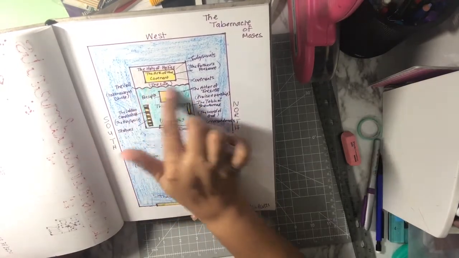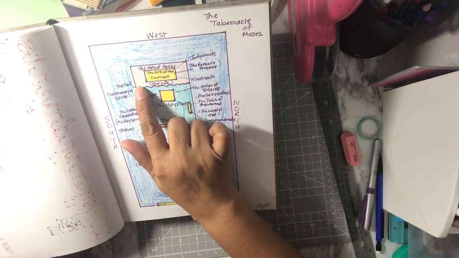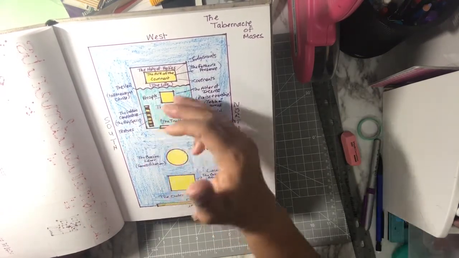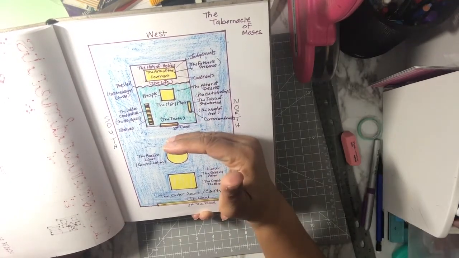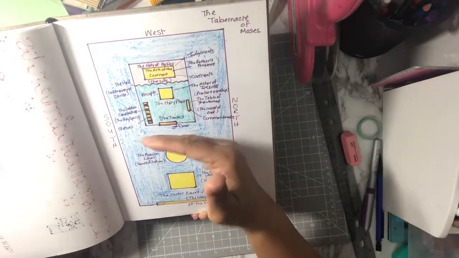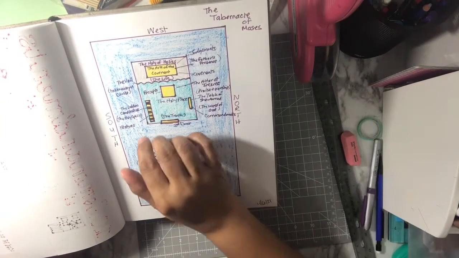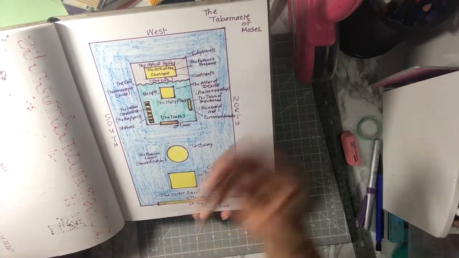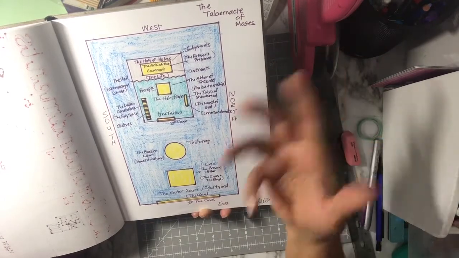Then we get into this veil, and we know that when Jesus went on the cross, this veil was ripped. The veil was a barrier between man and God, so we had to have the priest to stand in our stead. But when all that happened at the cross, this was ripped. So God is saying, now you have direct access to me. You don't have to go through a priest. You go directly to God.